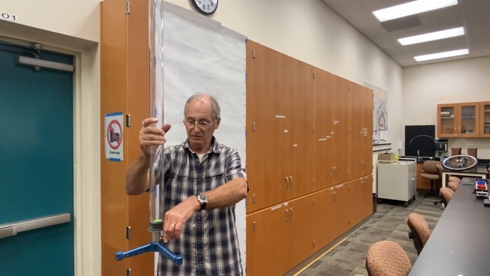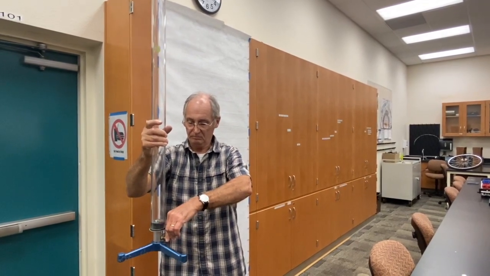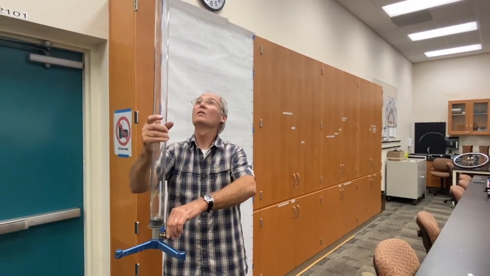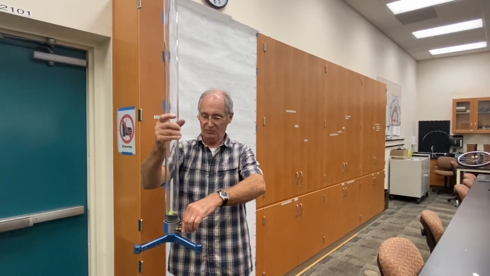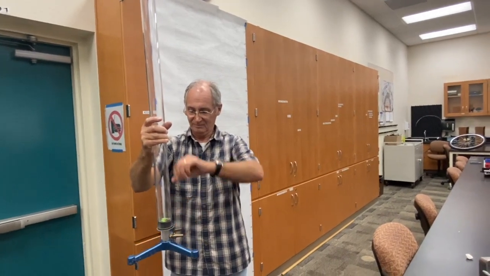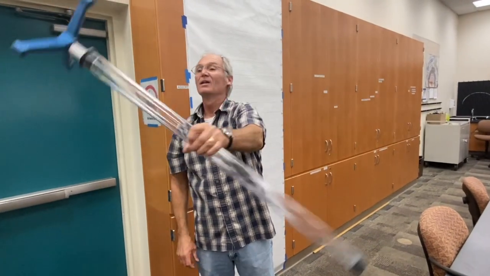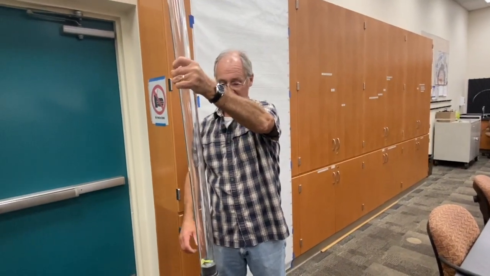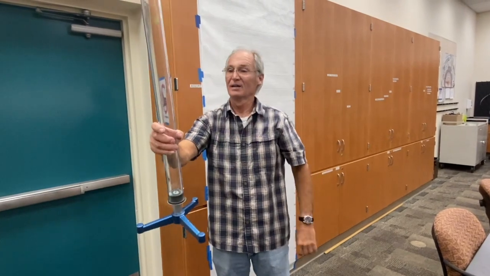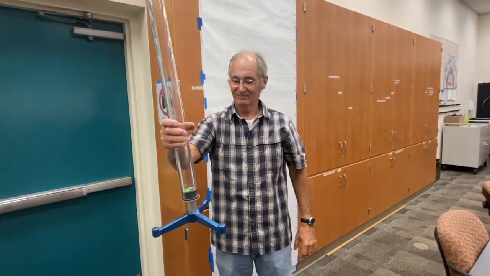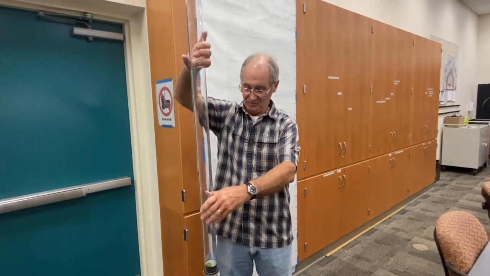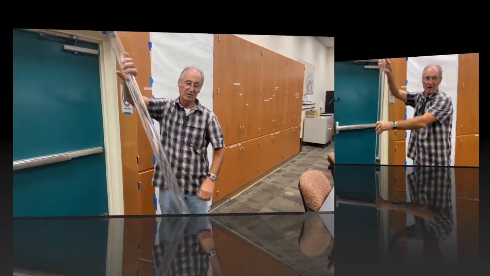Now I'm going to release the vacuum. Feather goes to the top. Oh, feather came apart. In the absence of other forces. Now we'll try it again and see who wins. Oh, this time, penny easily beats it. We lost the feather.